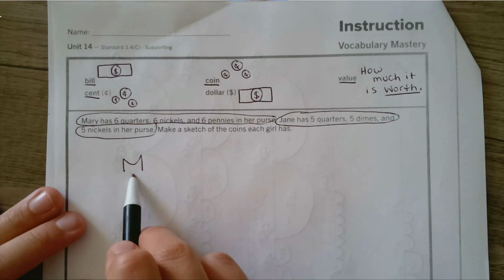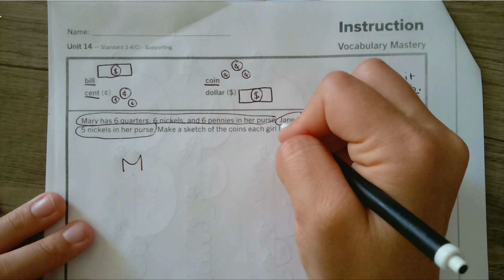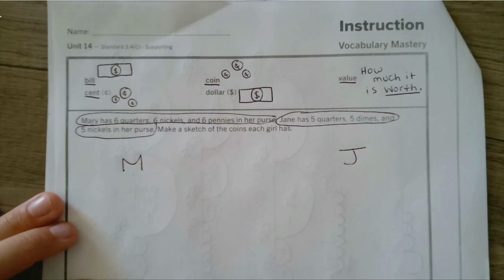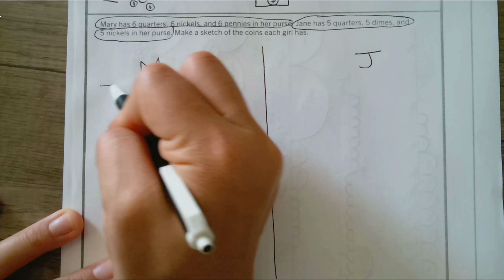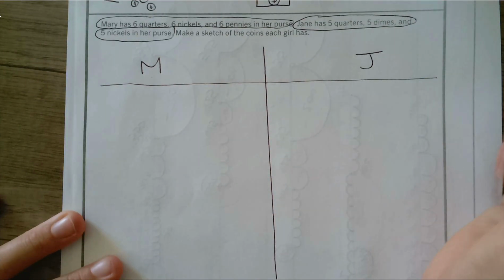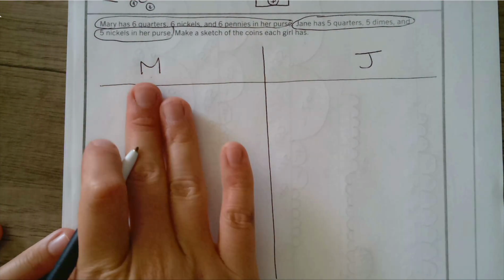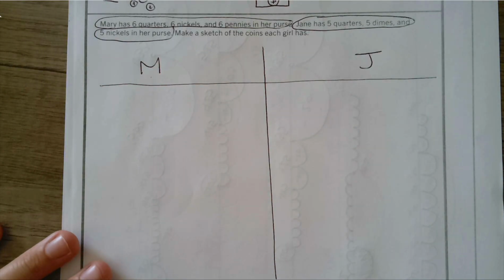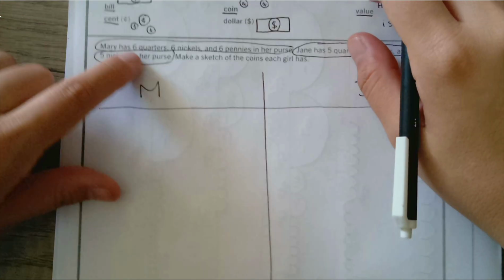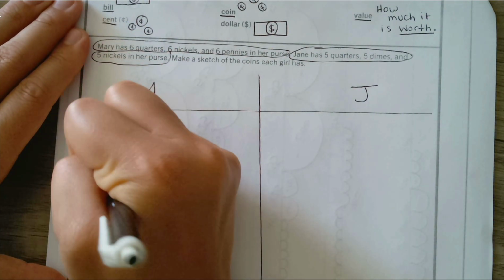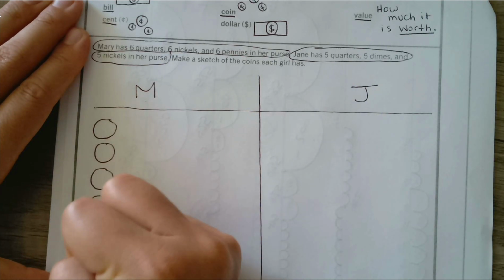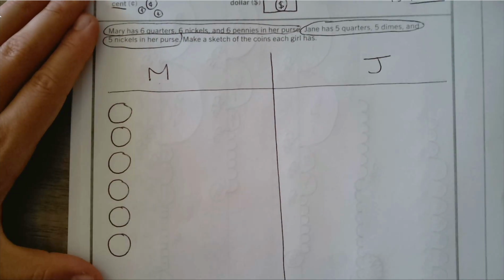I'm going to use M for Mary. And Jane is the other girl. I'm going to use J for Jane. So let's split our paper down the middle. And I'm going to put a line underneath their names. So we have Mary and we have Jane. Well, it says Mary has 6 quarters. Okay, I'm going to draw 6 quarters. 1, 2, 3, 4, 5, 6. 6 quarters.